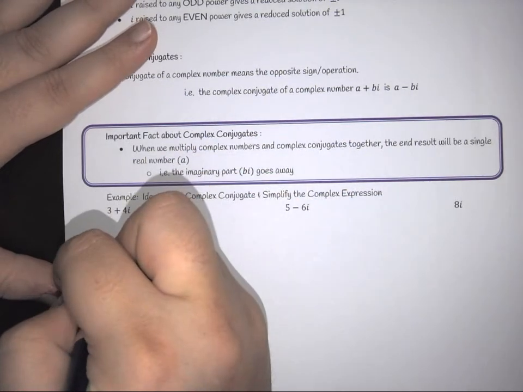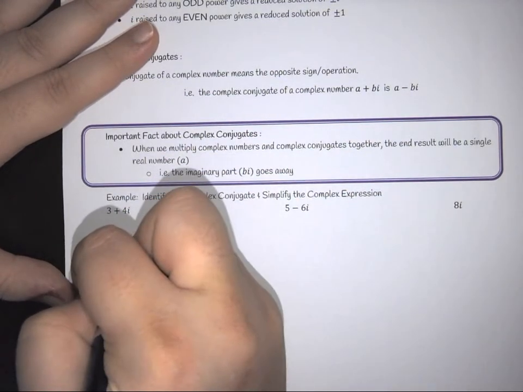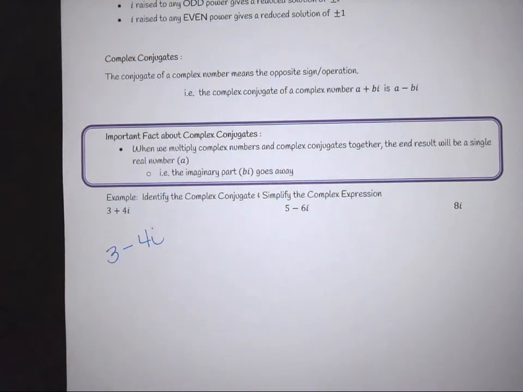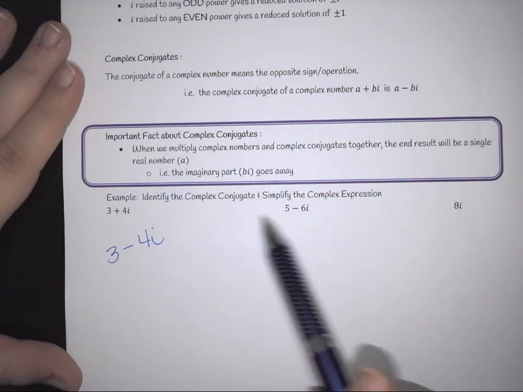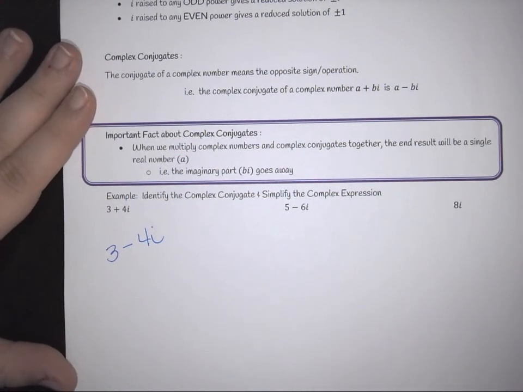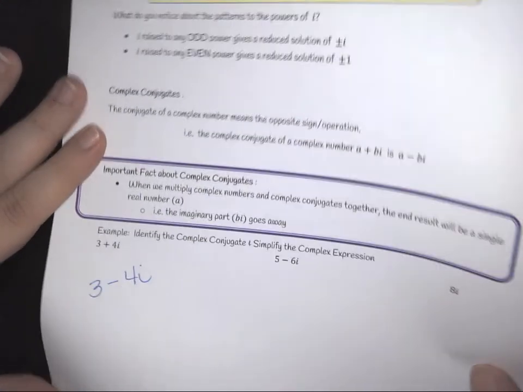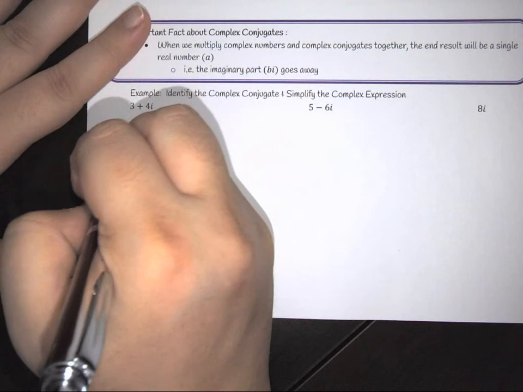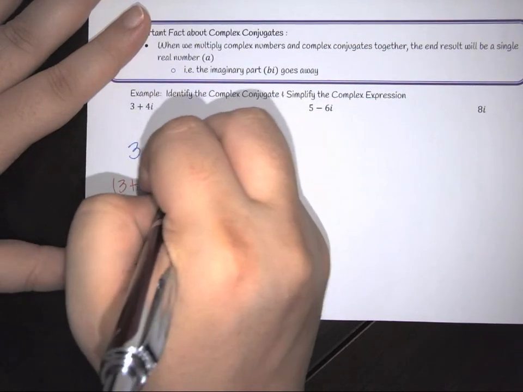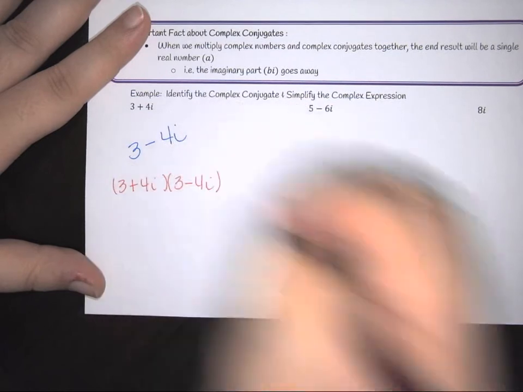So the complex conjugate here would be 3 minus 4i. Now, if I want to simplify the expression, once you identify the complex conjugate, you then have to multiply with it. So this is going to become 3 plus 4i times 3 minus 4i.